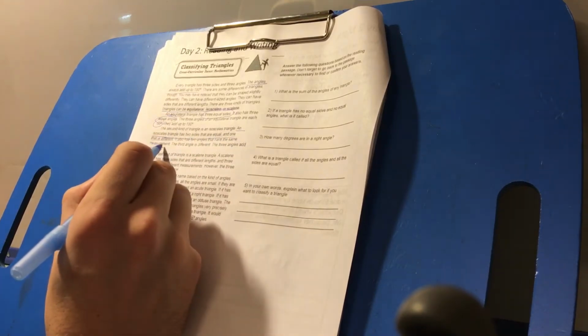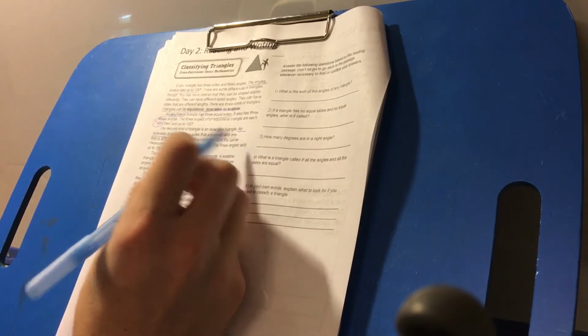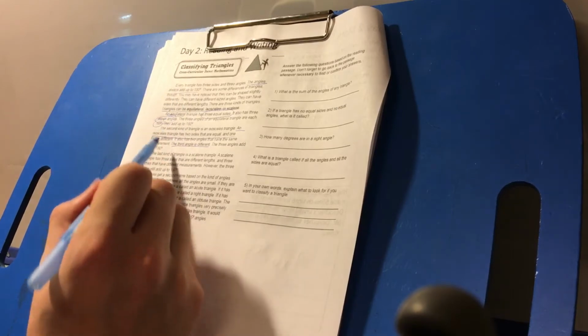The second kind of triangle is an isosceles triangle. An isosceles triangle has 2 sides that are equal. Okay, I want to remember that. It has 2 sides that are equal and 1 that is different. It also has 2 angles that have the same measurement, and the third angle is different. The 3 angles add up to 180, just like the equilateral, because every triangle has that.